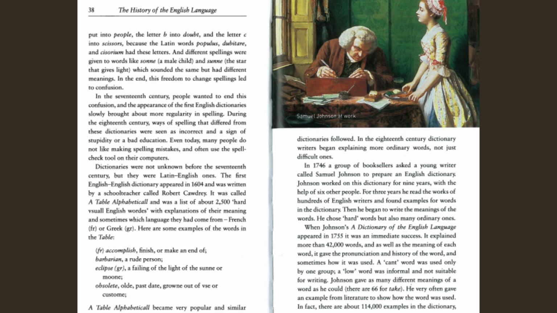In the 18th century, dictionary writers began explaining more ordinary words, not just difficult ones. In 1746, a group of booksellers asked a young writer called Samuel Johnson to prepare an English dictionary. Johnson worked on this dictionary for 9 years, with the help of 6 other people. For 3 years, he read the works of hundreds of English writers and found examples for words in the dictionary. Then he began to write the meanings of the words. He chose hard words, but also many ordinary ones.